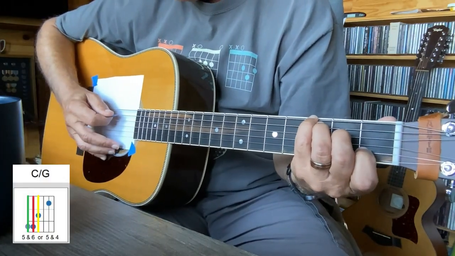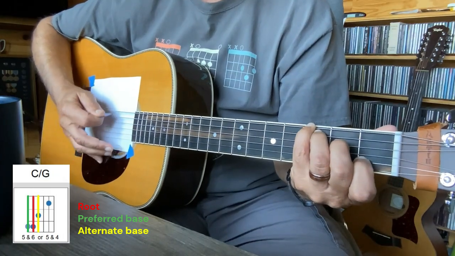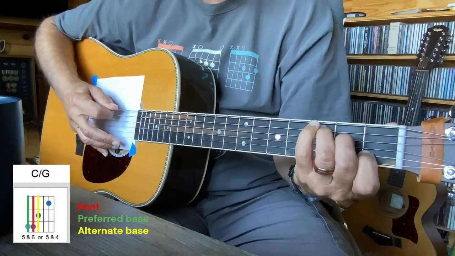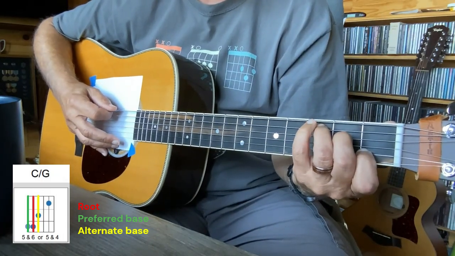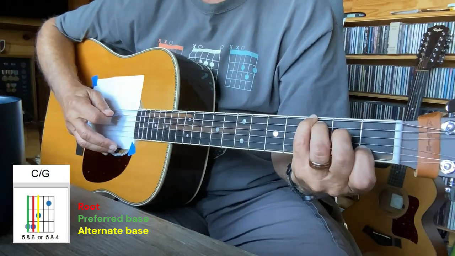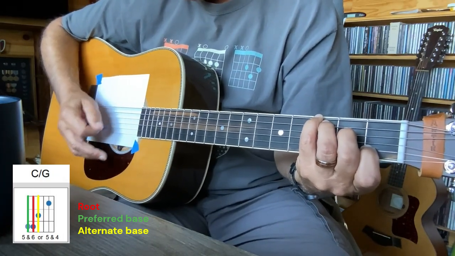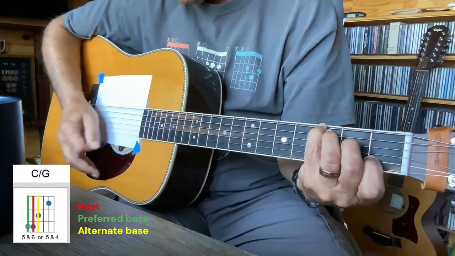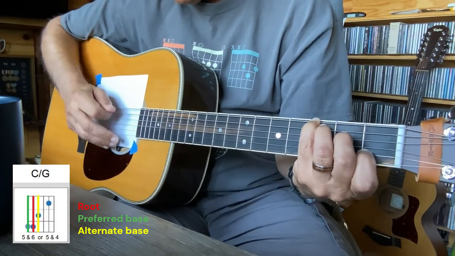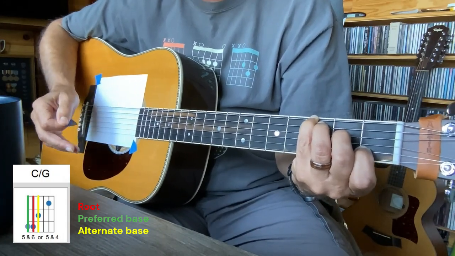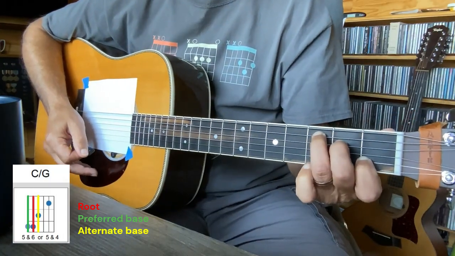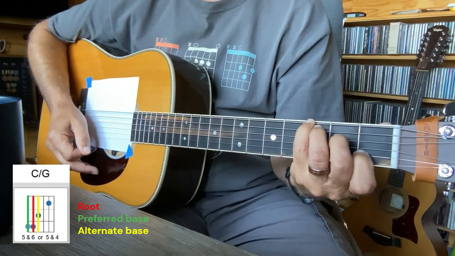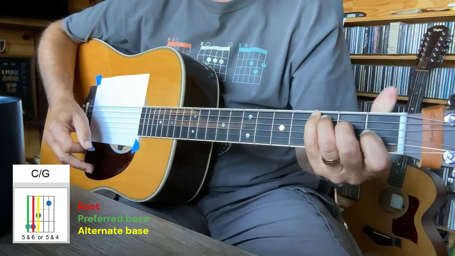Now we can play the root note, fifth, and now we've got a nice bass note up here as we turn that E into a G, and we play a slash chord, the C/G, and we can play 5 and 6. So depending on how you play it, easy C is 5 and 4, C slash G is 5 and 6. All right, let's look at the rest of them.